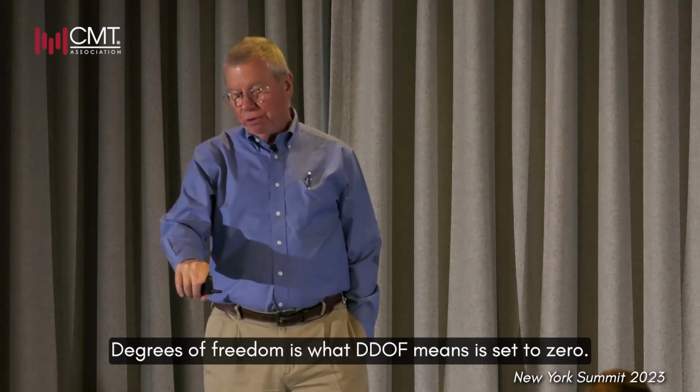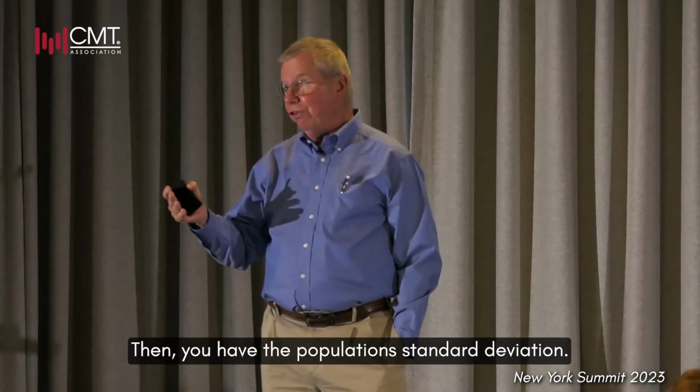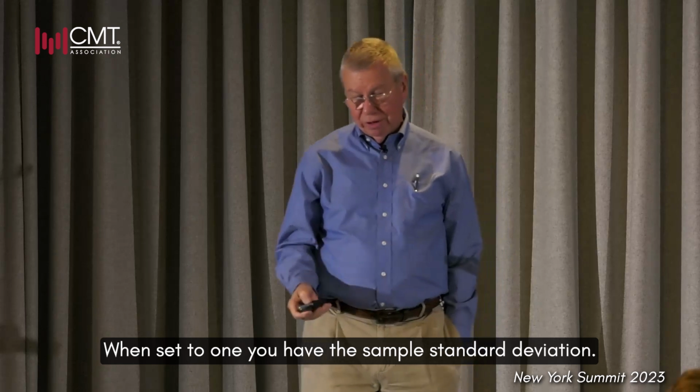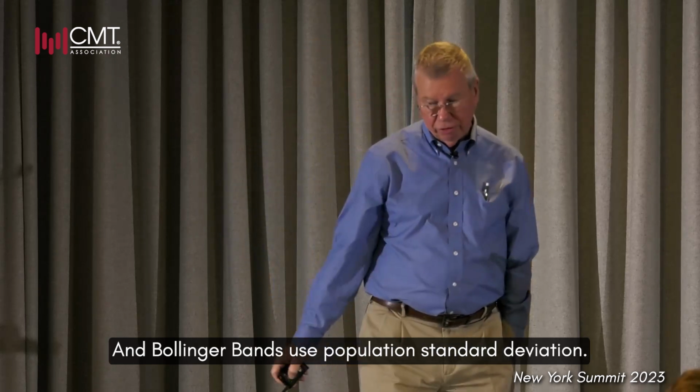ddof means degrees of freedom. When it is set to 0, you have the population standard deviation. When set to 1, you have the sample standard deviation. And Bollinger Bands use population standard deviation.